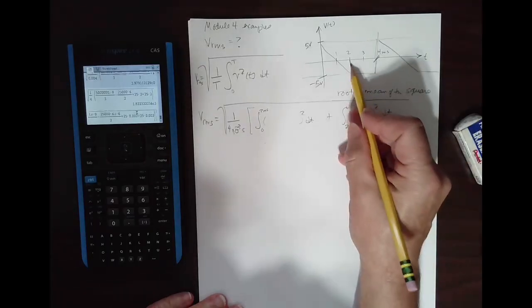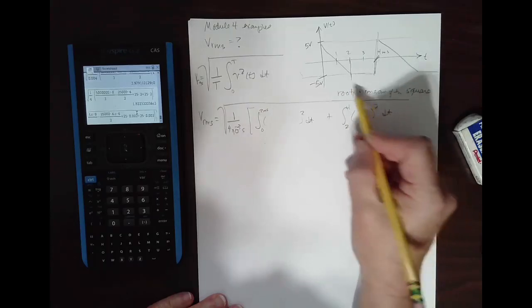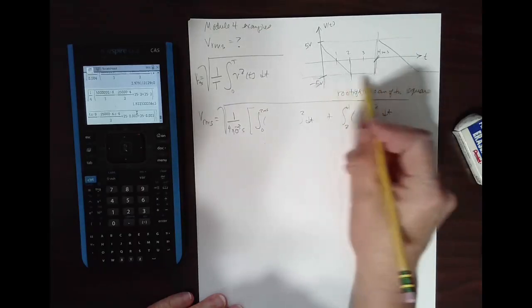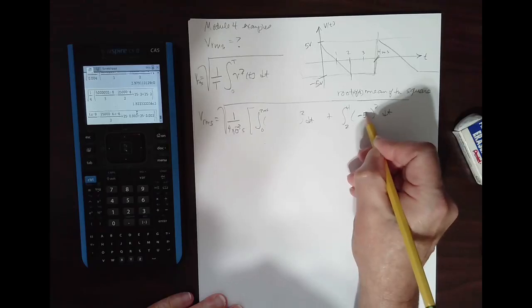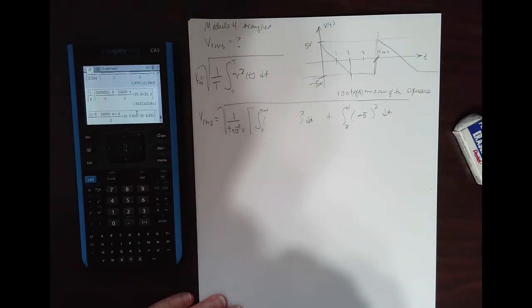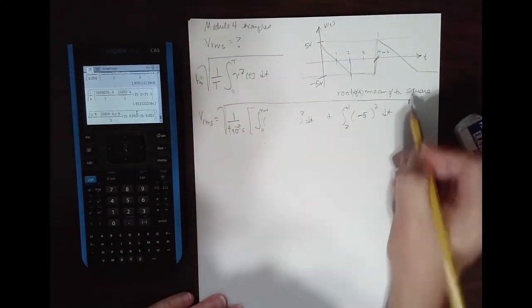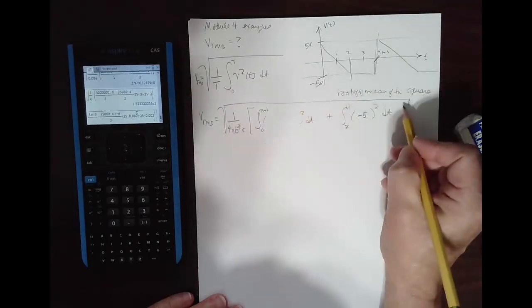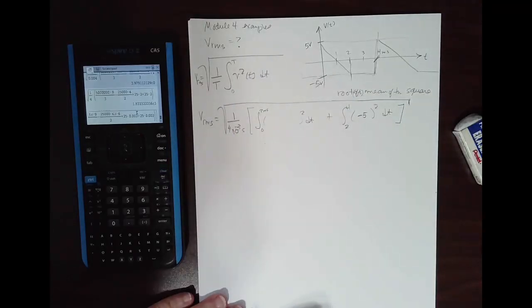All right, so let's do the easy one first. So from here to here, what is v of t? It's just -5, right? Constant, -5 volts. All right, so that's pretty easy. So it's going to be 25 squared dt, and all that is in the square root. All that is multiplied by the 1 over T on the outside there too.